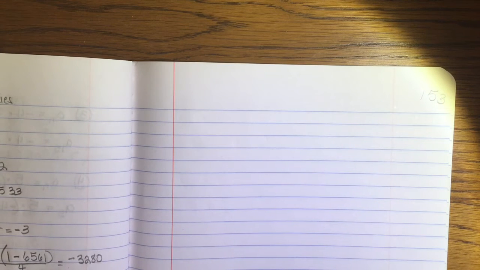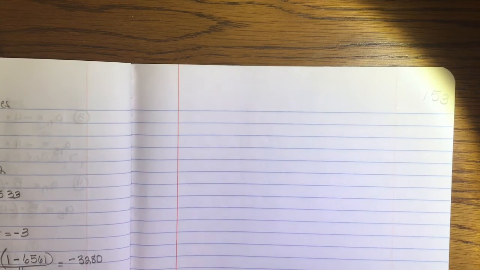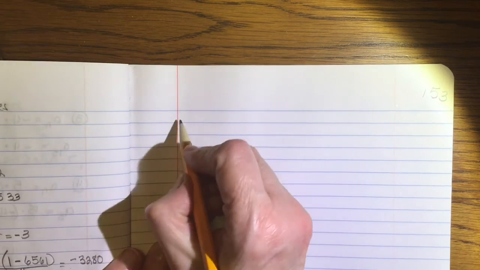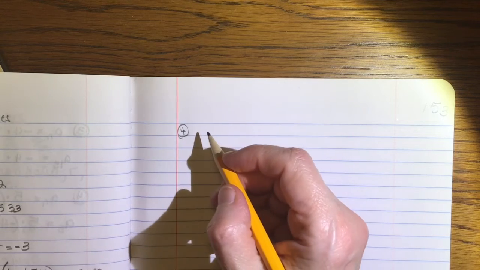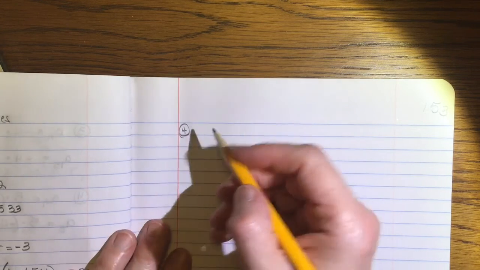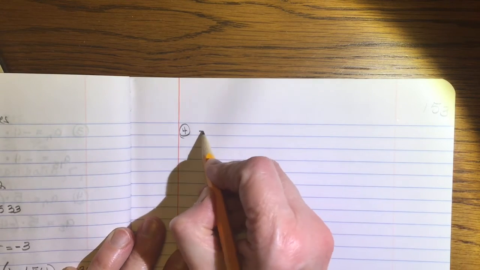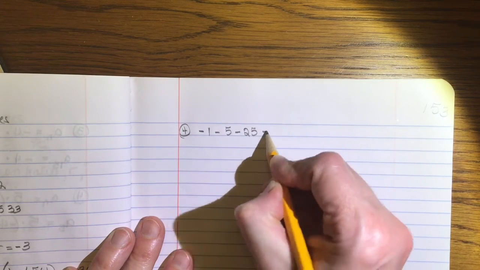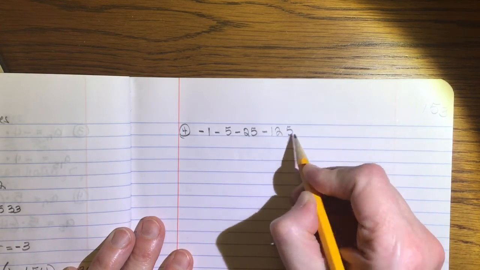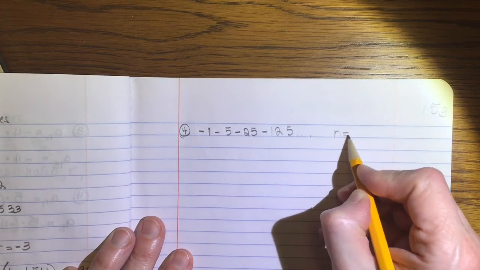So we've done 1, 2, 3, and then the last type of problem, number 4, is they're going to actually give you the sequence and once you make it a series, you're adding them. So they wrote it like this: negative 1 minus 5 minus 25 minus 125 dot dot dot, and we're going to add up the first 6 terms.